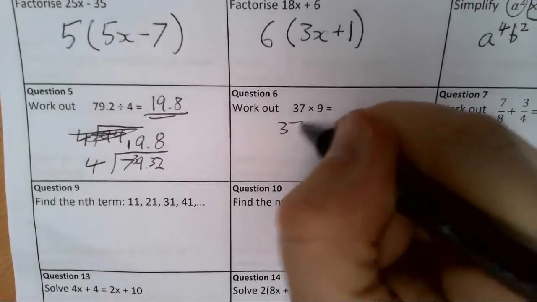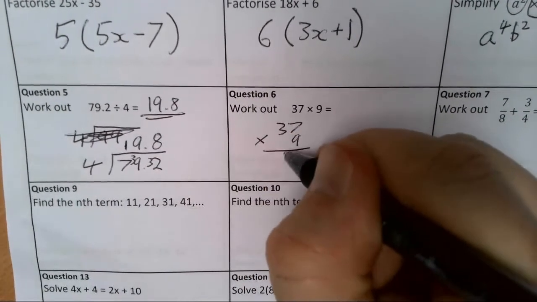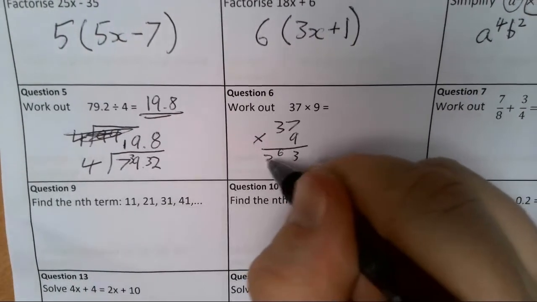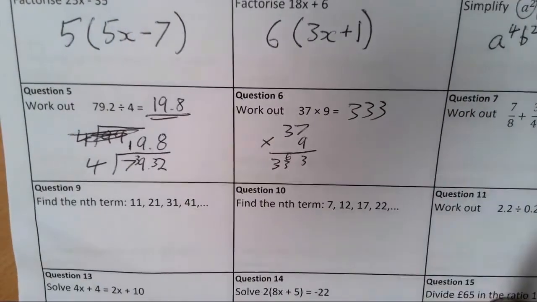37 times 9. 9 times 7 is 63. 9 times 3 is 27, plus 3, plus the 6, 33. 333.